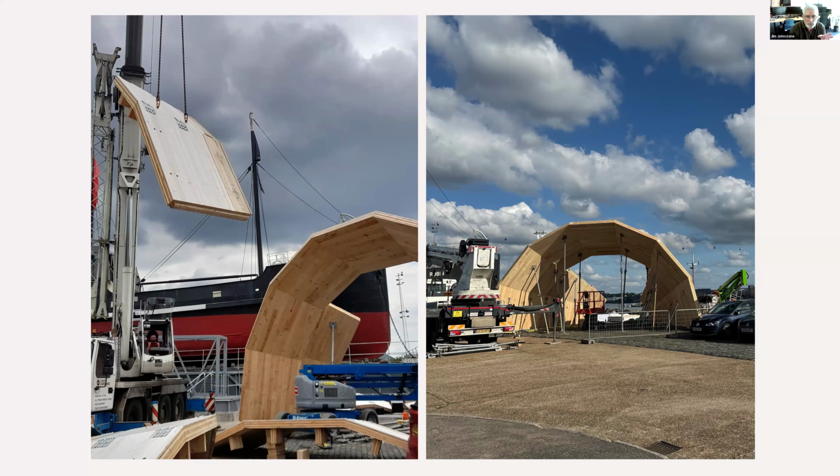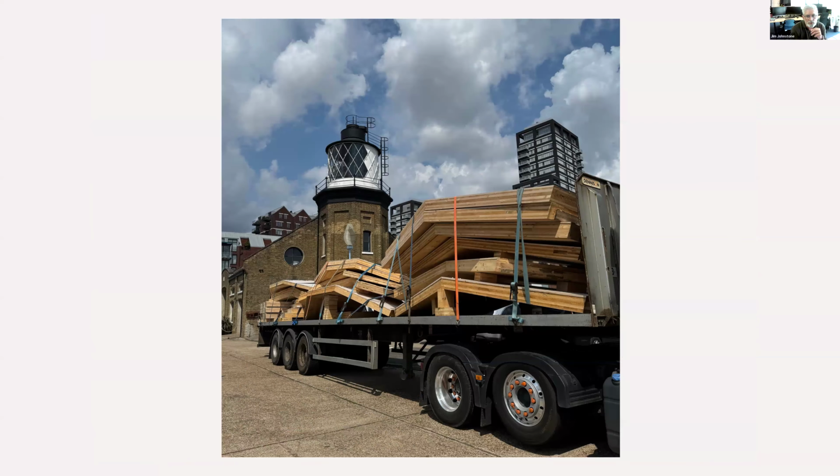So for speed of demount and for ease of reusing fixings and so on, we decided to work in a slightly different way. So as it came down, it was in like 2s and 3s as opposed to single sections, which we then loaded onto the lorry for its journey back up to Norfolk.